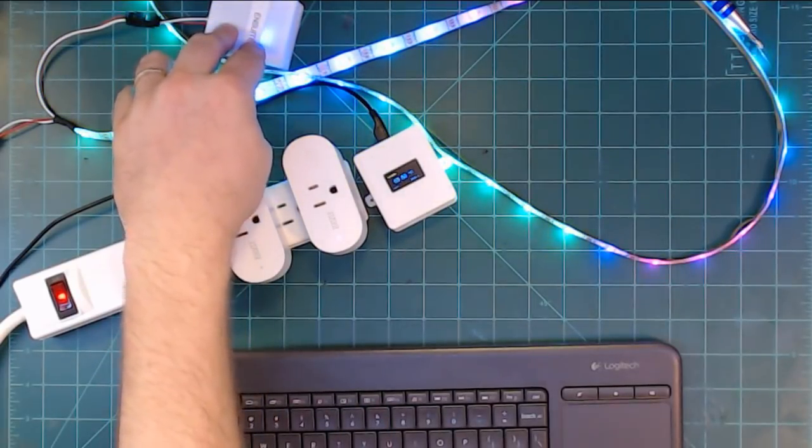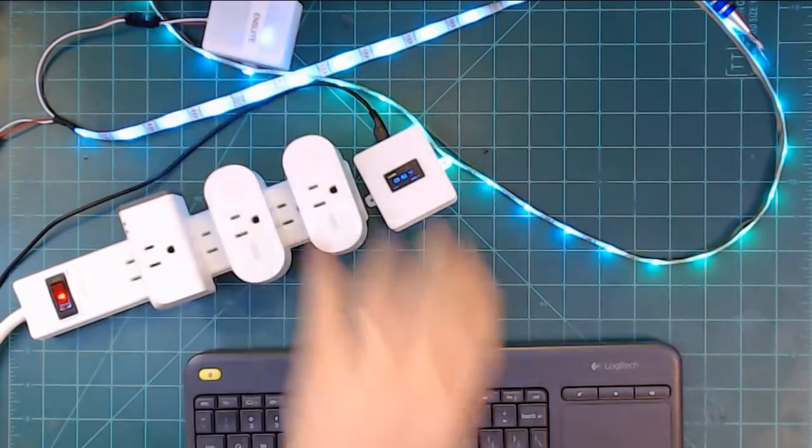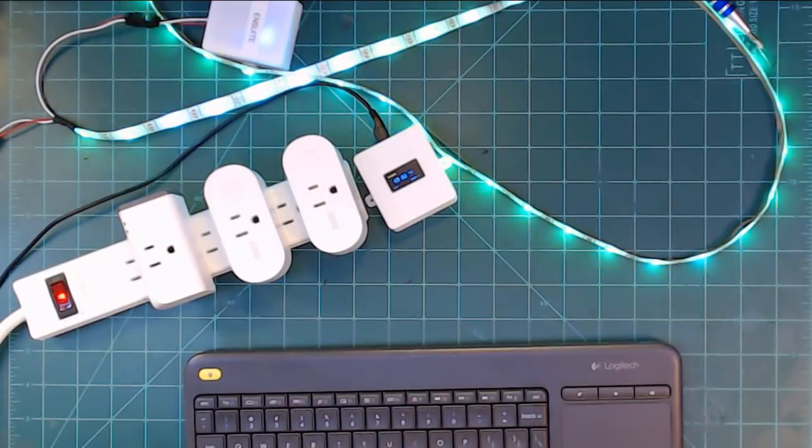I know Dr. Z added a couple effects. Rob from The Hookup added a few, and I added a few of my own. So basically, this LED strip here has like 37. I'm looking at the map right now. 37 different effects. So that's what I've been using.